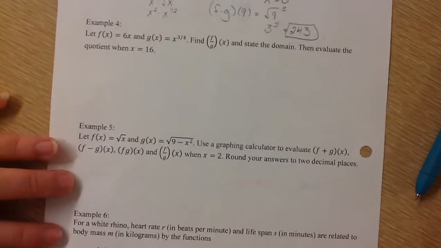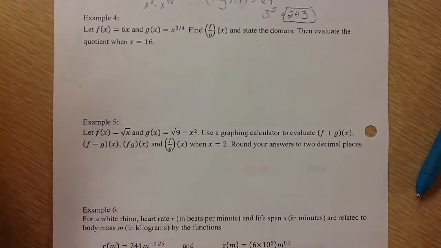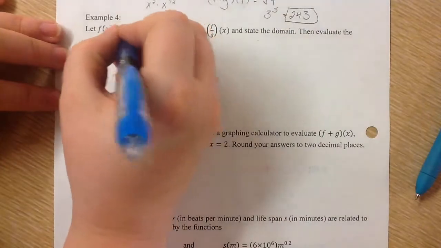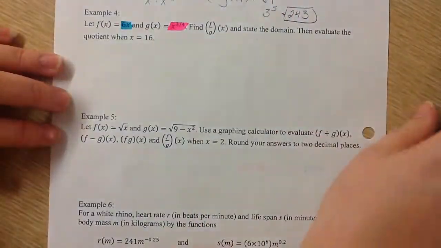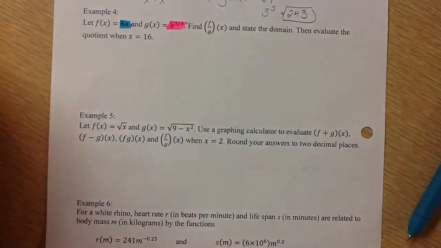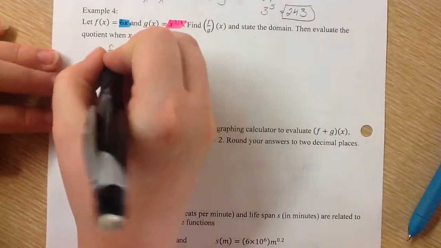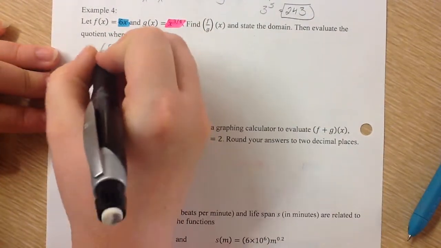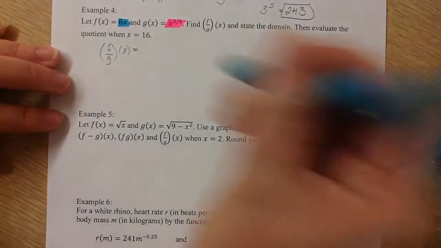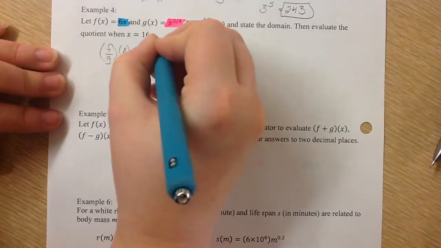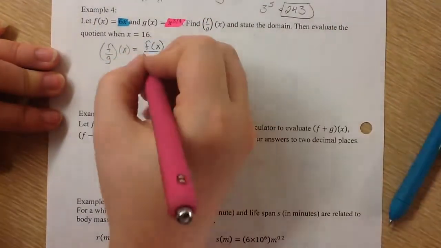All right, example 4. Okay, let f of x equal 6x, g of x equal x to the 3/4. Find f divided by g of x, state the domain, f divided by g of x. So that means I want to take f of x and divide it by g of x.